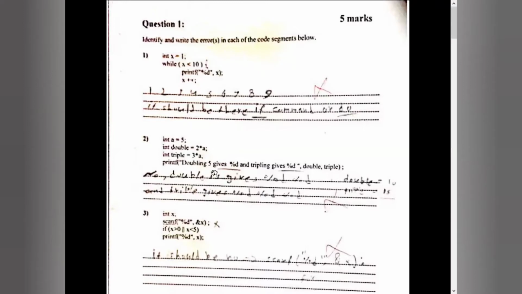So let's start with the first question. Question one, where we will be identifying the errors in each code statement below. I will be putting the code snippets in the C programming platform and will show you what the machine will show to you at first, and why it is showing that. I will be discussing it with you at that time.